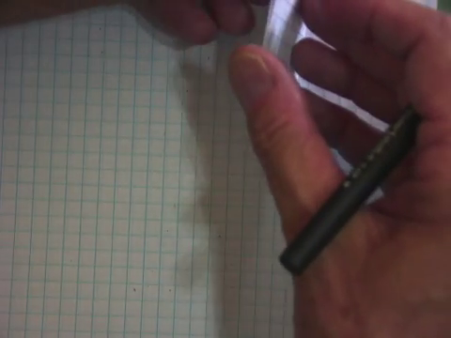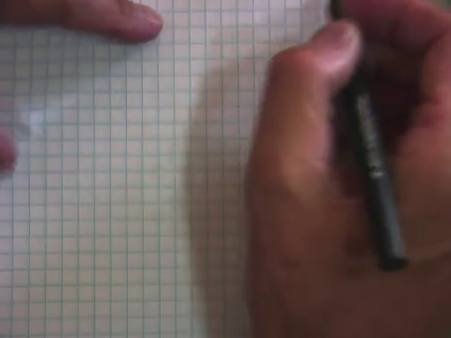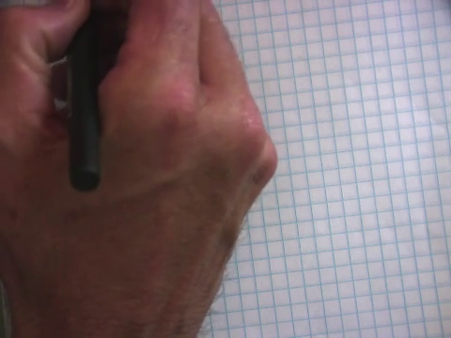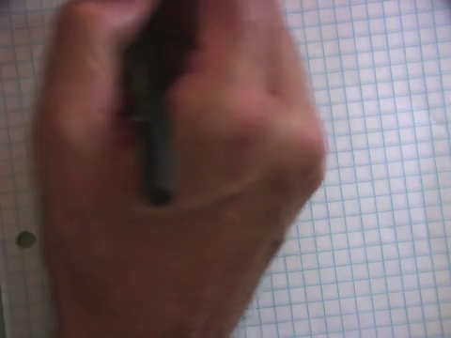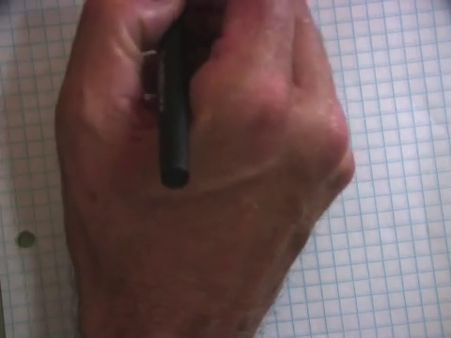We can do another example. Let's take a look at another example doing distributive property in reverse. And we'll throw a pi into this one just to make it different. Okay? So we've got 2 of 2.